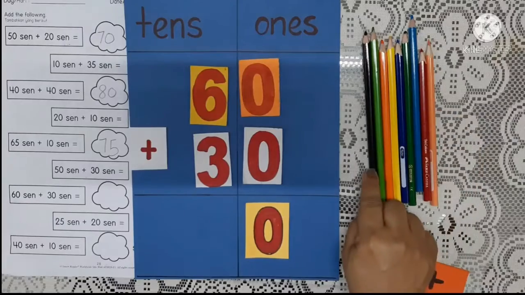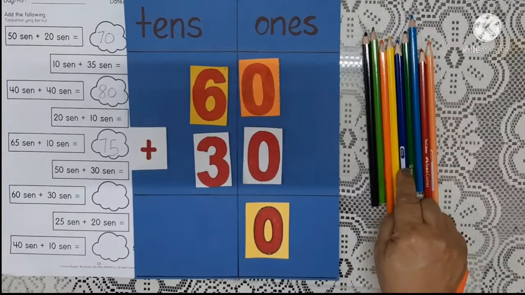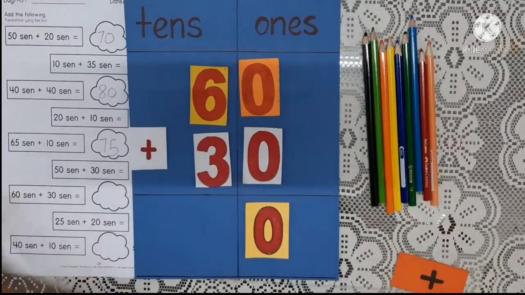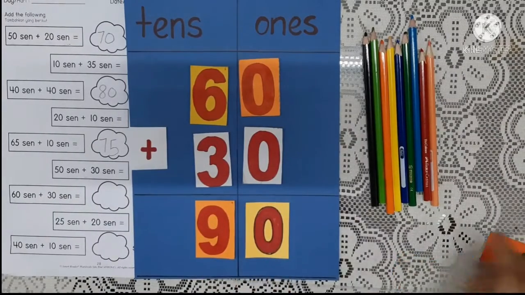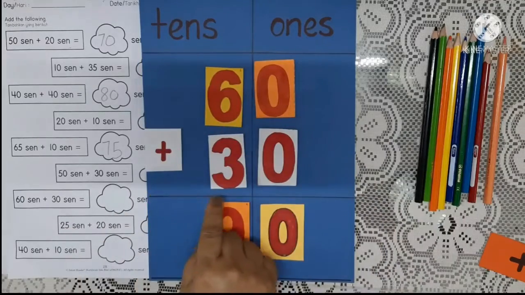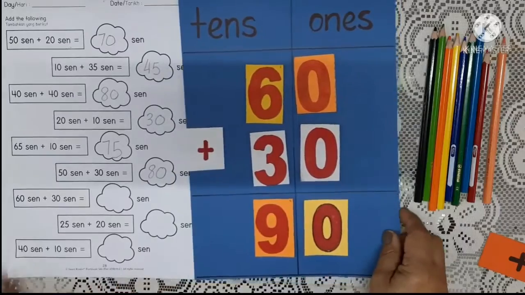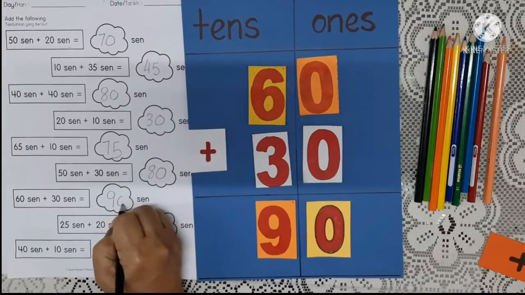Let's count. 1, 2, 3, 4, 5, 6, 7, 8, 9. 9. So how much is this? 90. So 60 plus 30 equals 90. So let's write it down. 90.